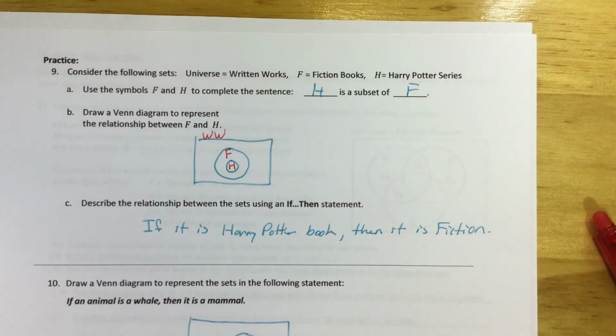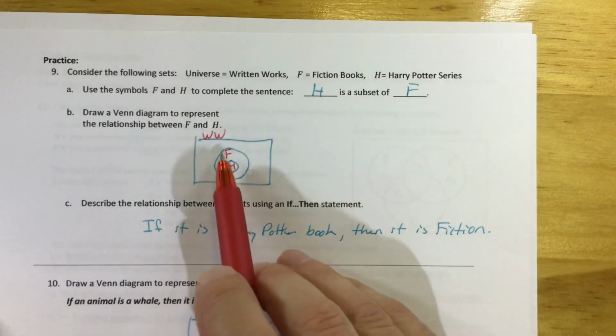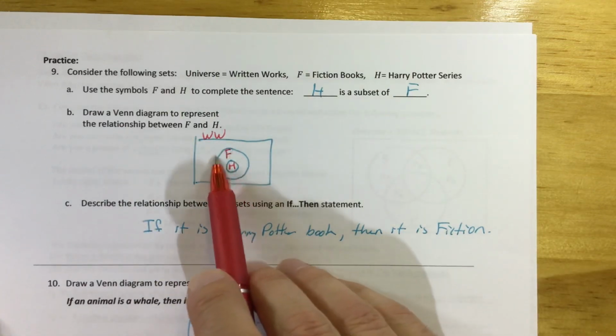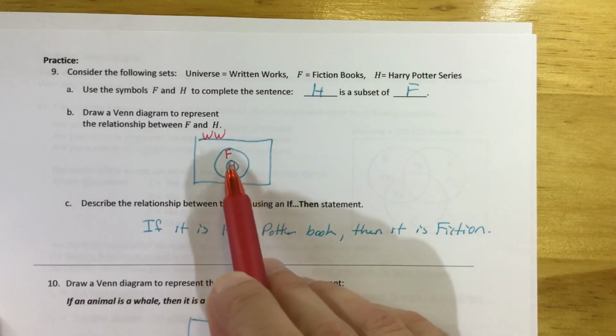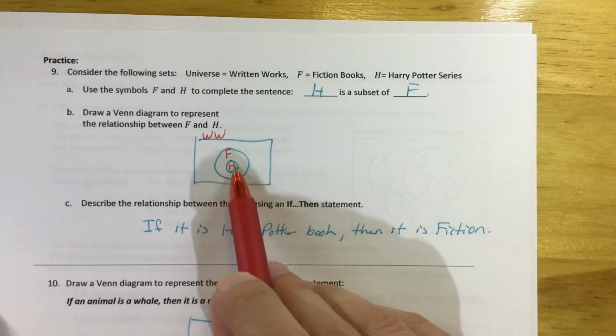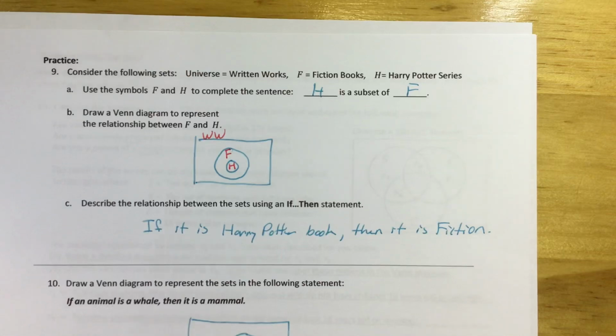I didn't identify these as region 1, region 2, region 3. What my letters are representing is what that circle represents. So when I put that F here, this represents that this circle is anything that is fiction, which also includes the Harry Potter books. So a little bit different than what we looked at before.